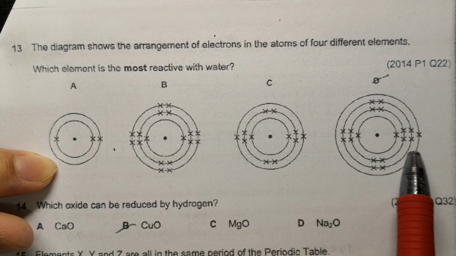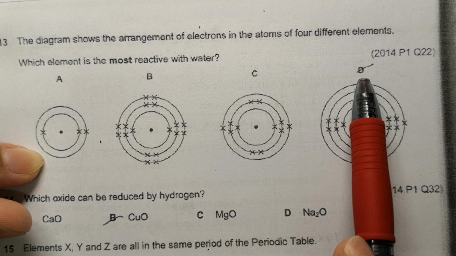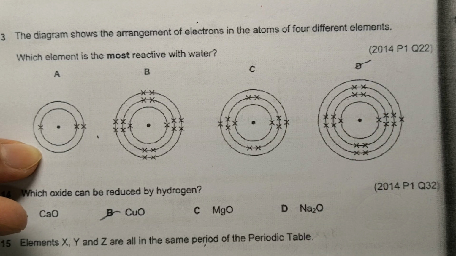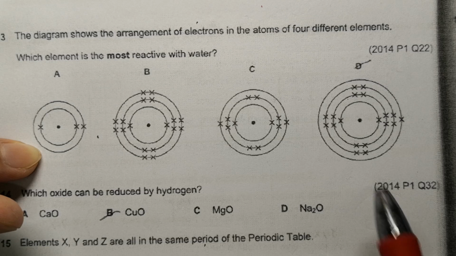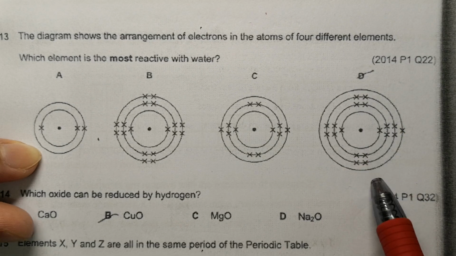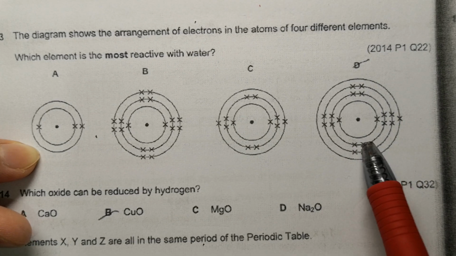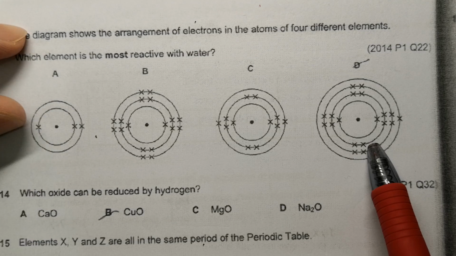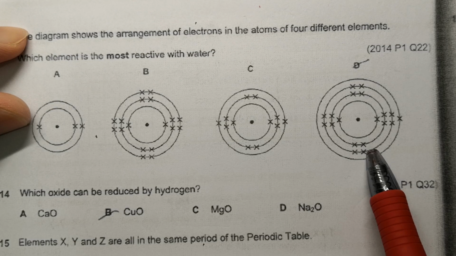Both are in group 1. So group D is more reactive because in group 1, the reactivity increases as you go down the group. As you go down the group, the number of electron shells increases. That's why this one is more reactive. Okay? Because in group 1, the reactivity increases as you go down the group.